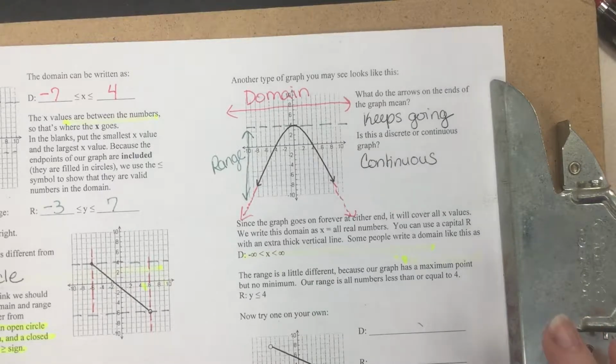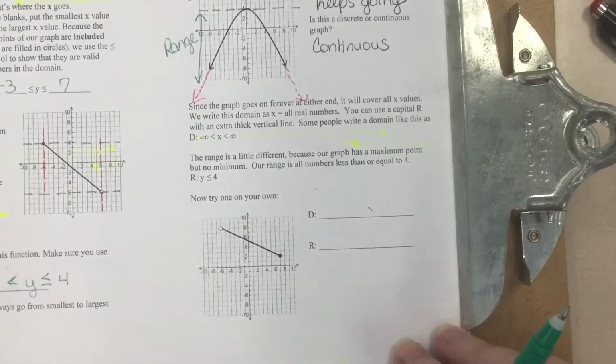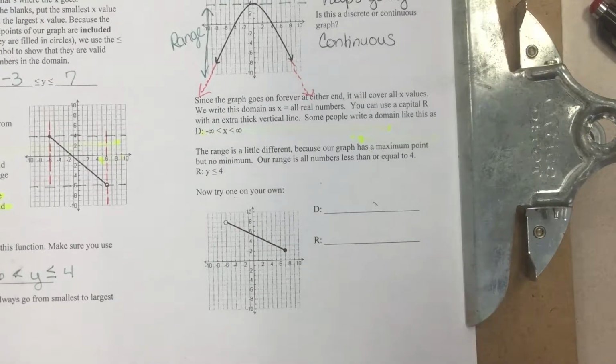All right, hit pause for a second. Try this one, and then when you're ready, unpause, and I'll go through it with you. No, seriously, pause it. Pause it, don't cheat.